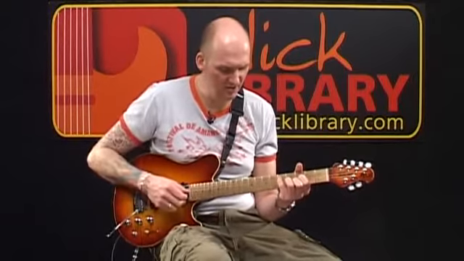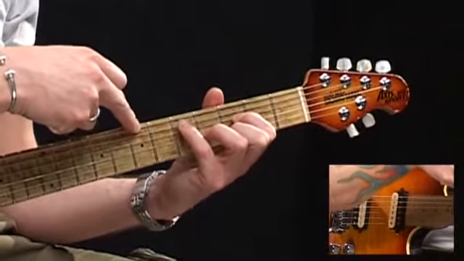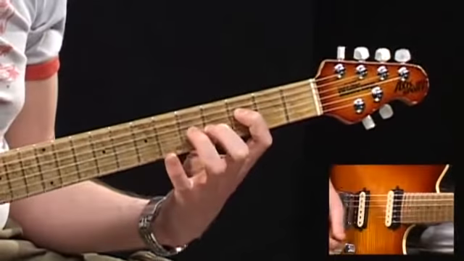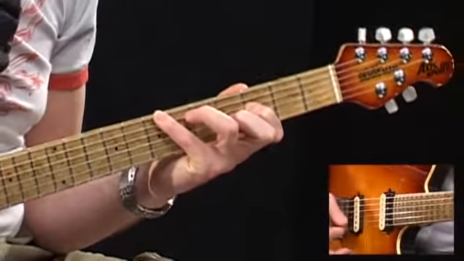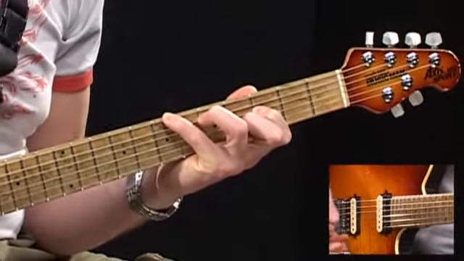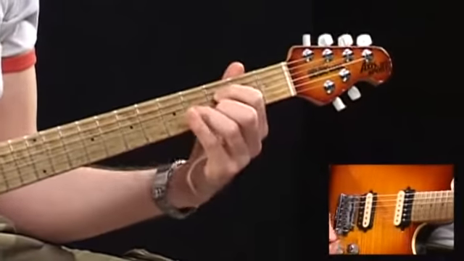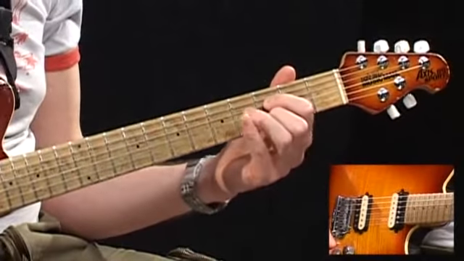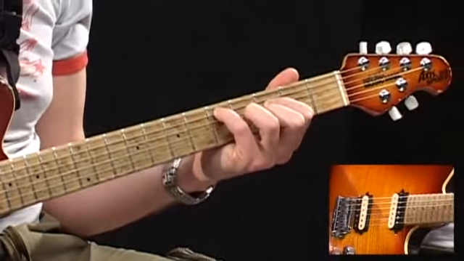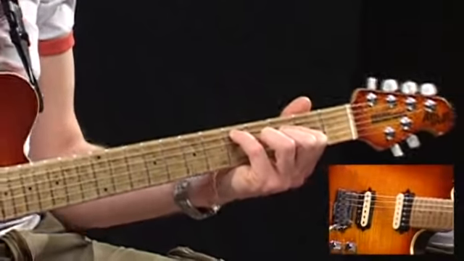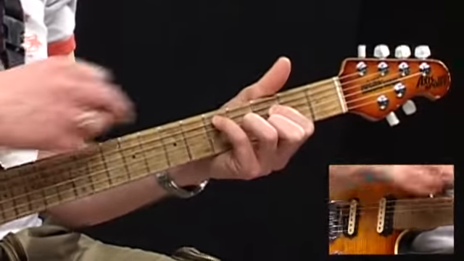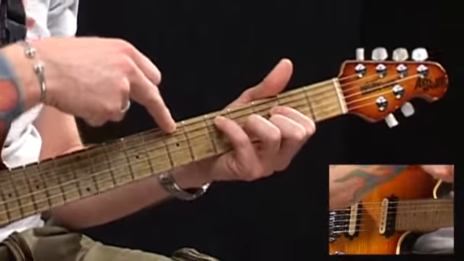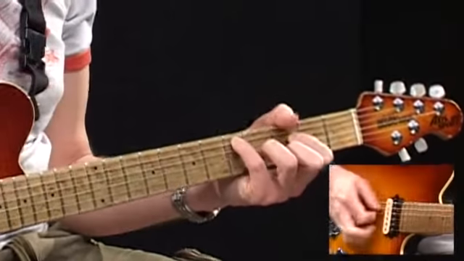Now for the B diminished, I'm actually going to play an inversion. The root note would be here, but obviously I haven't got enough digits to play it. I suppose you could play some kind of weird voicing like that, which is pretty tough. So I'm going to invert the chord and I'll play the 3rd fret of the D and the B, full fret G, and then my little finger's going to play the 5th fret of the D string. So it's got the minor 3rd in the bass, but if I play the root note with my fretting hand, you can hear.